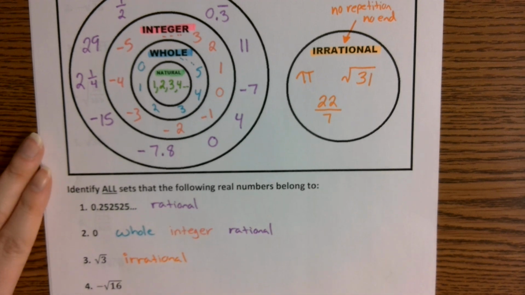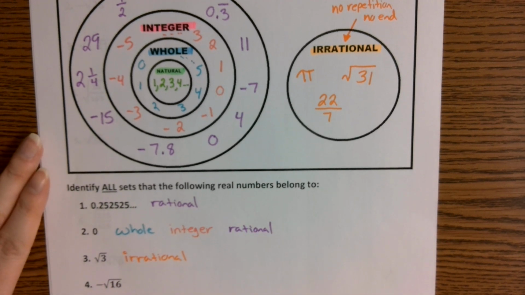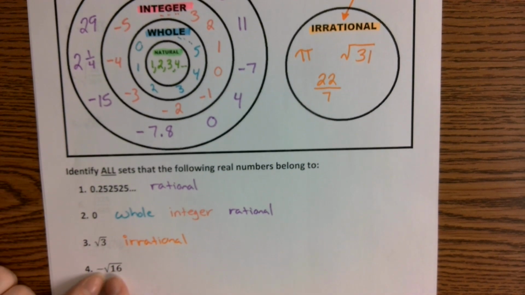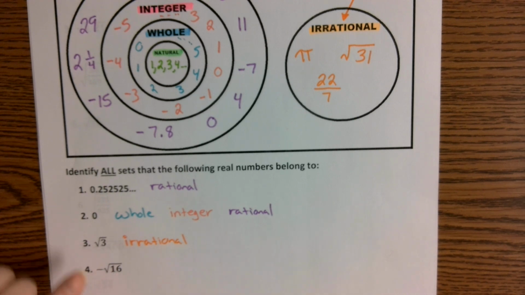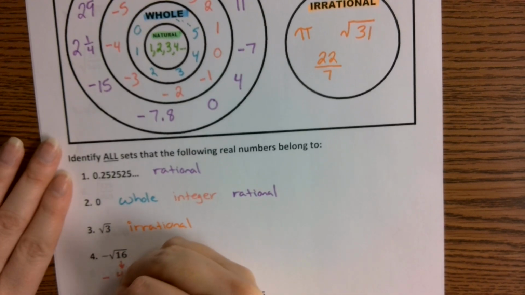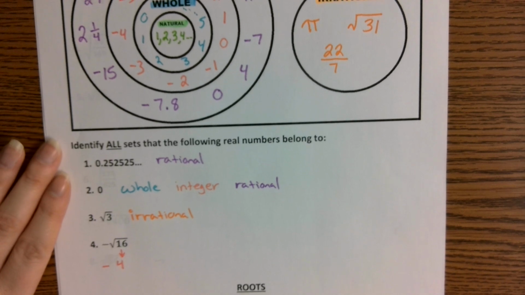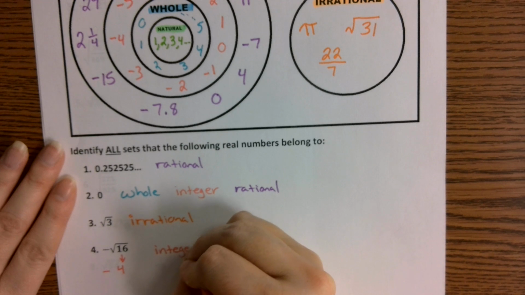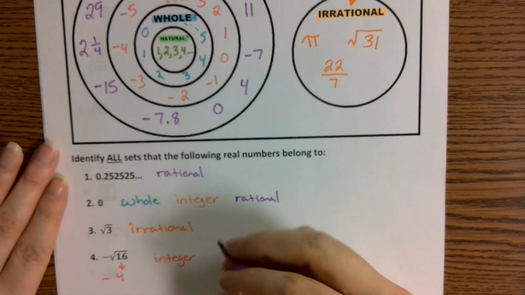Okay, what about number 4, the negative square root of 16? Jung, what do you think? Rational and integer. Very good. So if we simplify this, the square root of 16 is 4, right? Because 4 times 4 is going to give you 16. So this just becomes negative 4, because the negative is on the outside. Negative 4 happens to be an integer, which also happens to be a rational number.